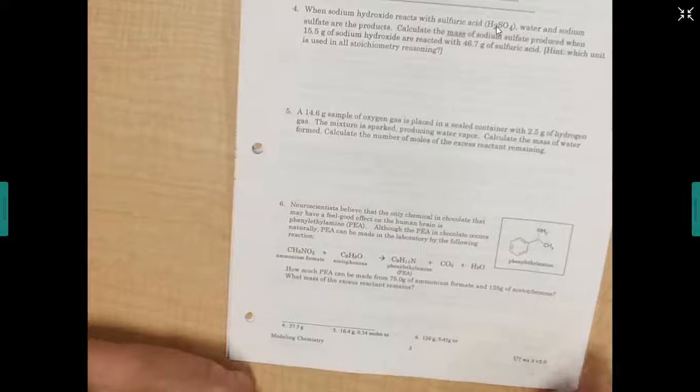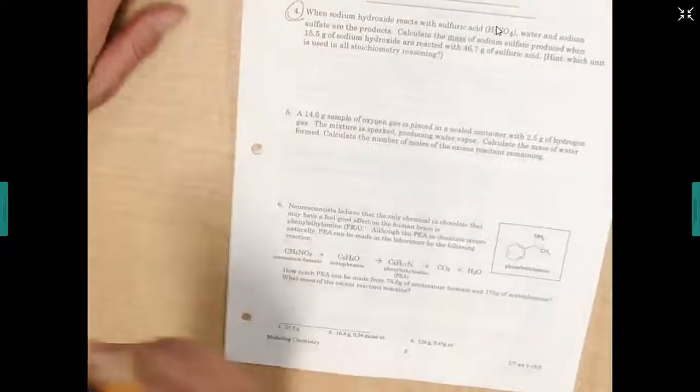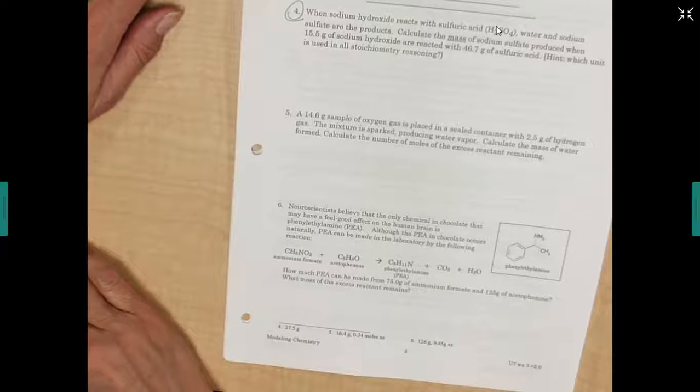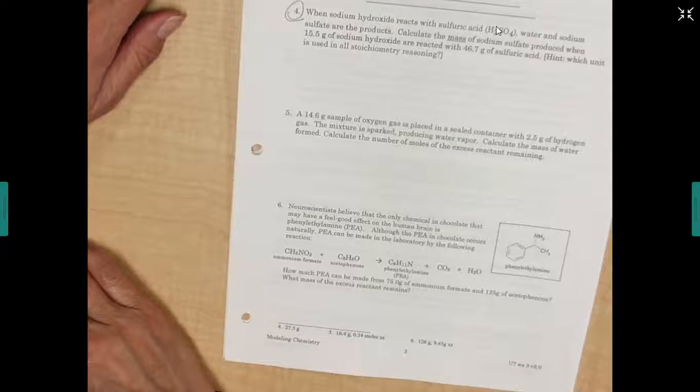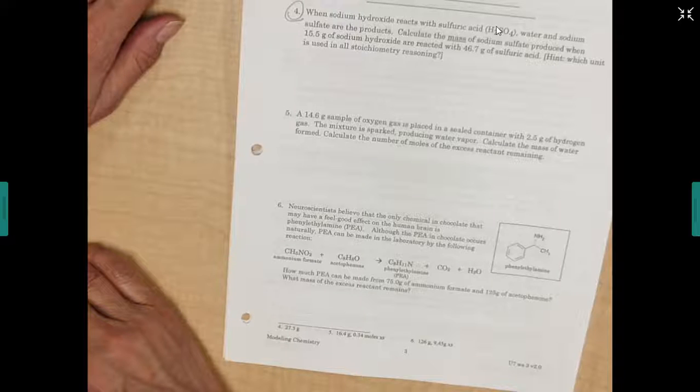All right, let's do some of these. When sodium hydroxide reacts with sulfuric acid, we're doing number 4 here. Water and sodium sulfate are the products. Calculate the mass of sodium sulfate produced when 15.5 grams of sodium hydroxide are reacted with that much sulfuric acid. Holy smokes. All right, before we can do anything, where do we got to start on this beast?